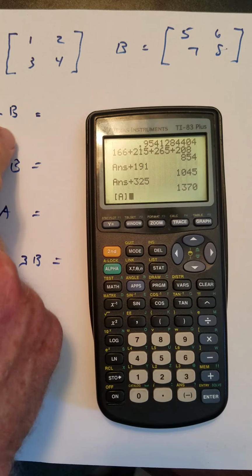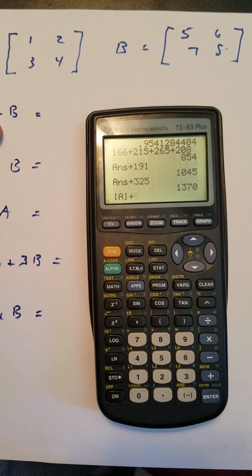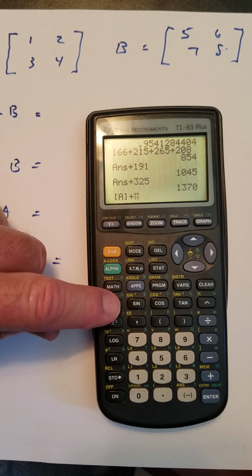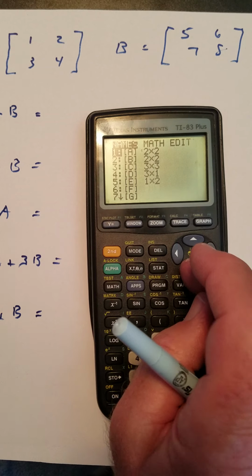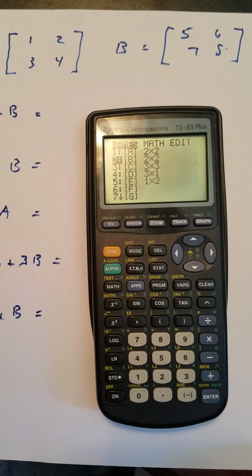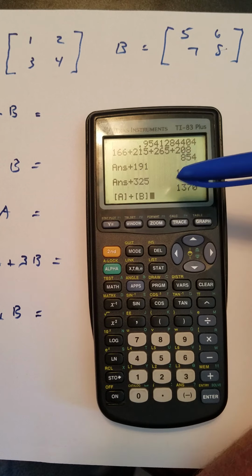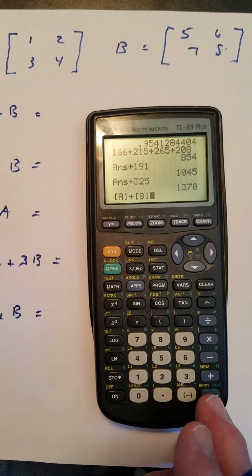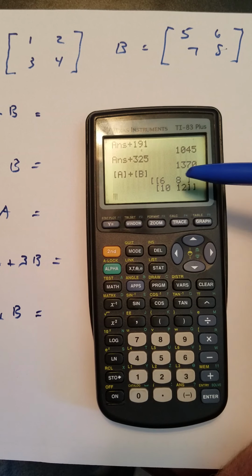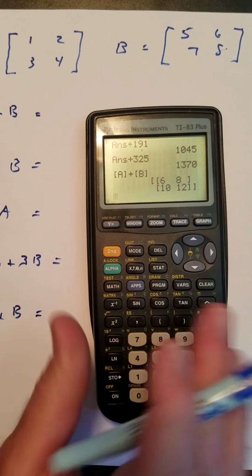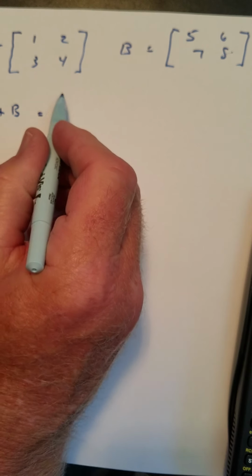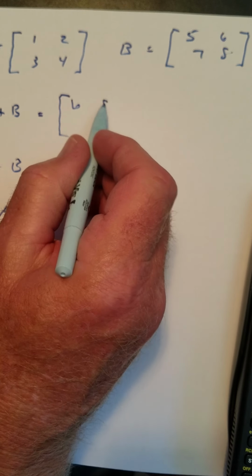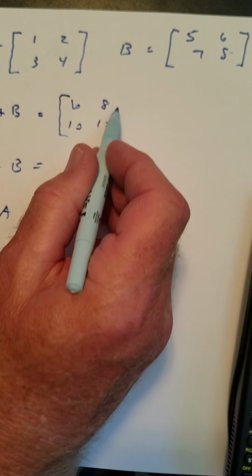What do I want to do with that? Well, according to my problem over here, I want to add, so I'm going to hit plus. Add to what? Matrix B. Let's go back, second, matrix. I want B this time. I hit enter. Now it says A plus B, and I hit enter. It's going to do the work for me. Here's my answer. Can you see a 2 by 2 matrix right there? It's 6, 8, 10, and 12.